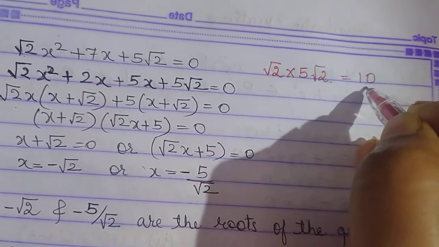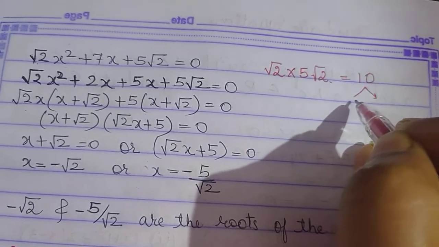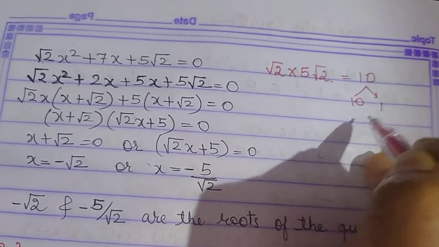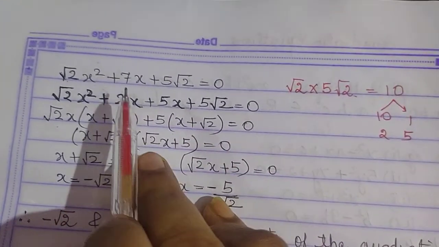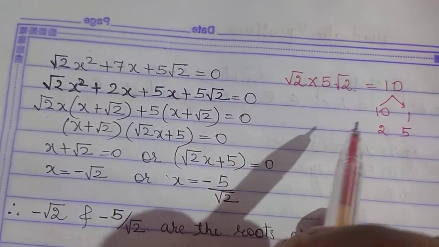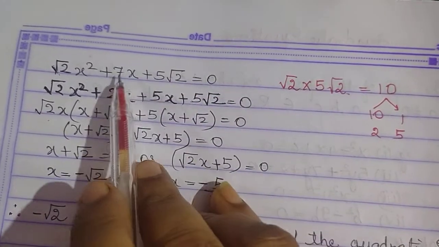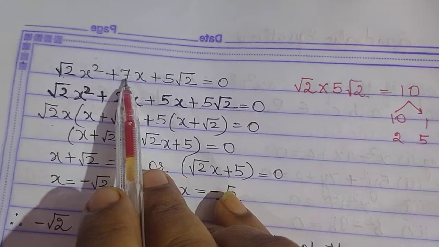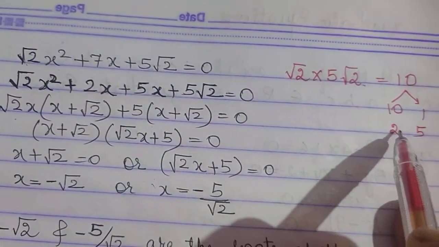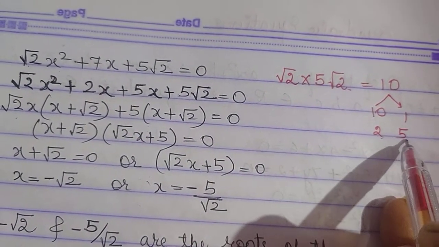Okay, now we need factors of 10. Factors of 10 are 10 and 1 as well as 2 into 5. Now we have to consider such factors that their addition must be equal to the middle term. So factors we will consider as 2 and 5.